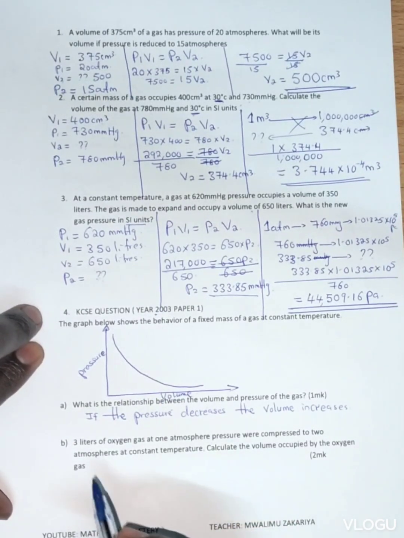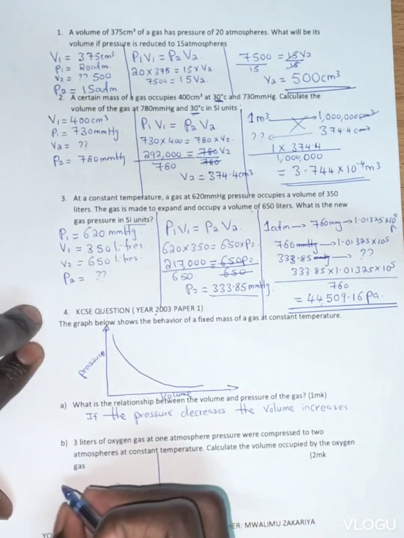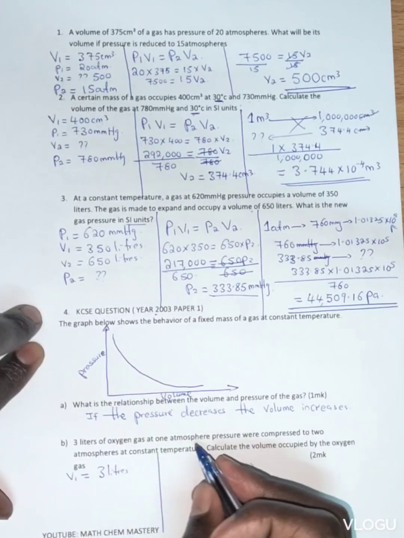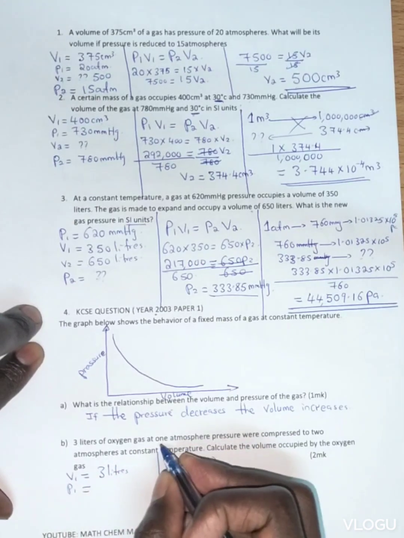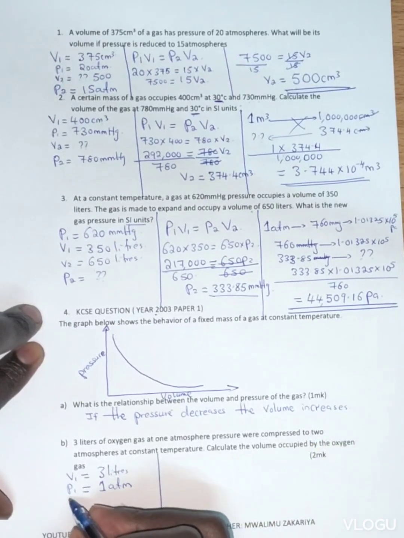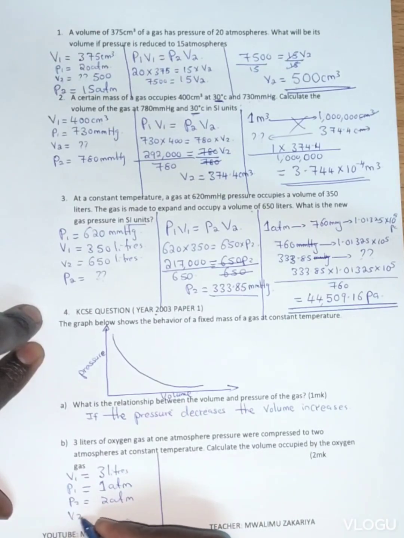We have a last question here. 3 liters of oxygen gas at 1 atmosphere pressure were compressed to 2 atmosphere. So let's try to do it. We have volume 1, 3 liters. We have pressure 1 at 1 atmosphere, that is 1 atm, compressed to 2 atmosphere. Pressure 2 is 2 atmosphere. Calculate the volume 2 that is occupied. So what do we have here? The pressure here is increasing. If the pressure is increasing, we expect now the volume to decrease.